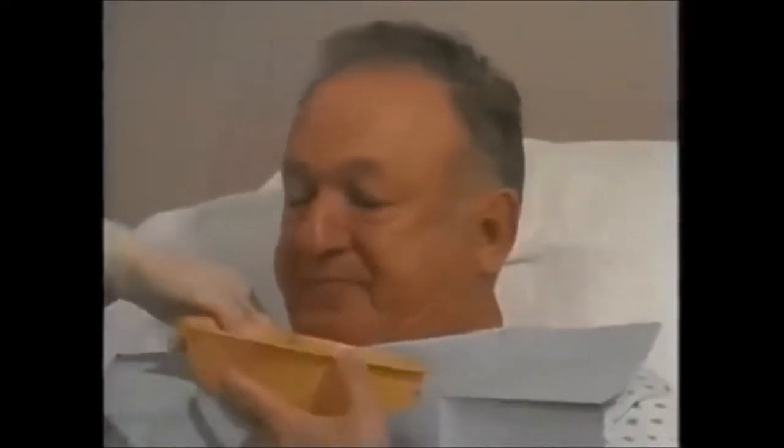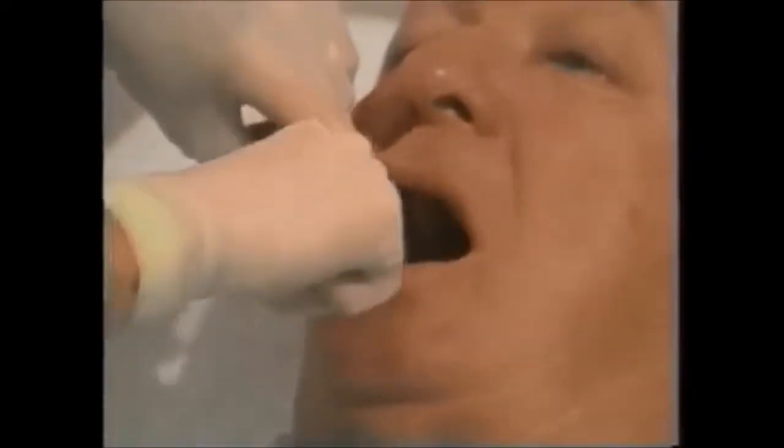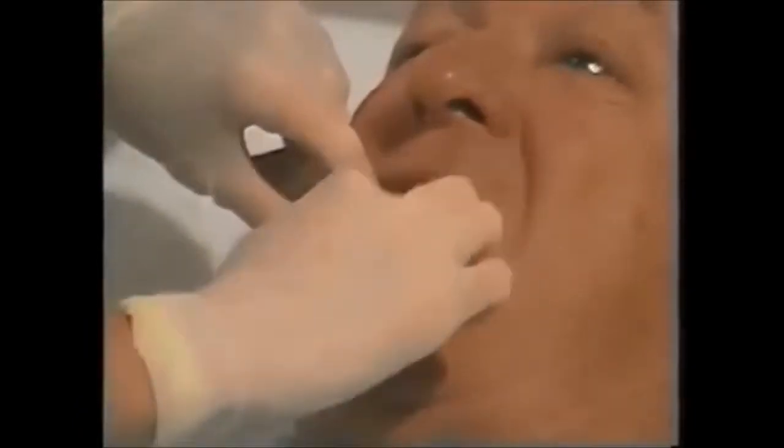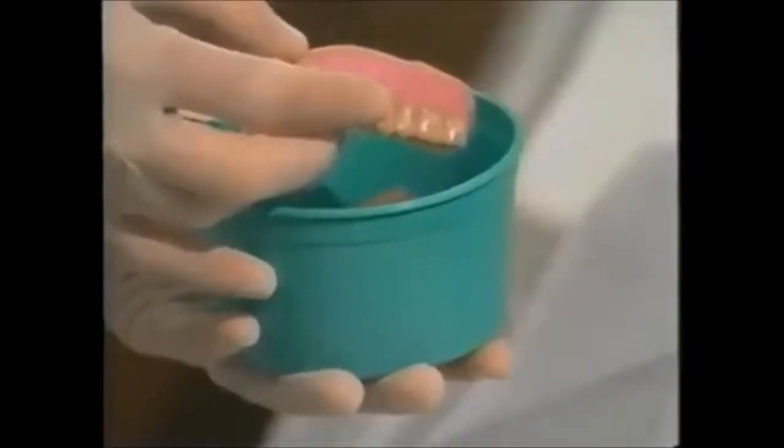Ask the patient to rinse his mouth well with mouthwash. Use the toothbrush to brush the patient's tongue, or wipe the tongue and mouth with gauze squares dampened with mouthwash. This will remove debris and freshen the patient's mouth. Reinsert the dentures for the patient, or allow the patient to do it if he is capable.